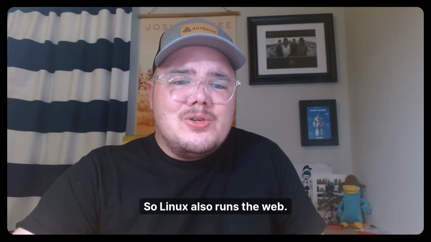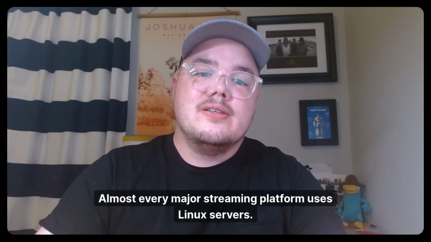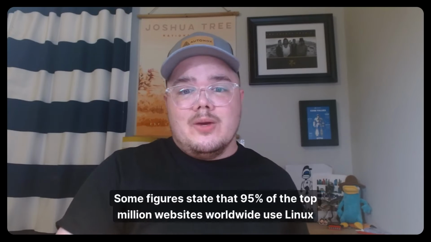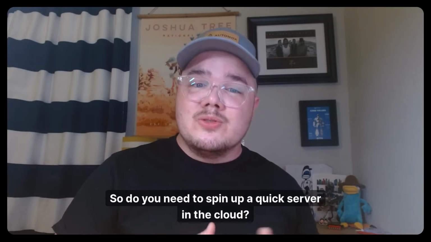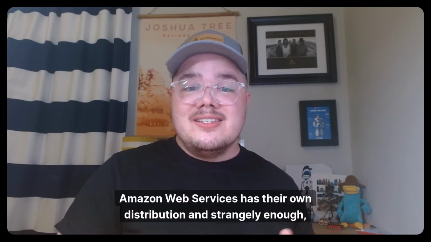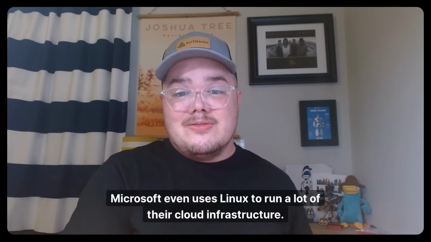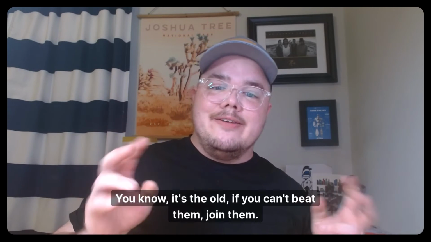Linux also runs the web. Almost every major streaming platform uses Linux servers. Some figures state that 95% of the top million websites worldwide use Linux servers. It's everywhere. So do you need to spin up a quick server in the cloud? Most likely you'll be using Linux. Amazon Web Services has their own distribution, and strangely enough, Microsoft even has their own distribution of Linux, Azure Linux, for their cloud. Microsoft even uses Linux to run a lot of their cloud infrastructure. You know, it's the old, if you can't beat them, join them.